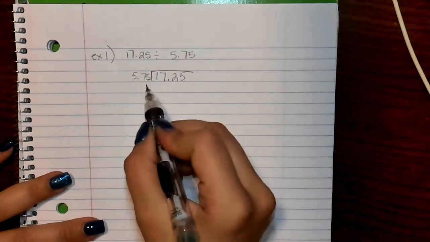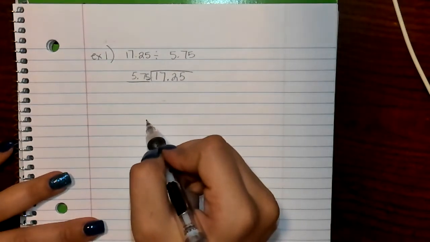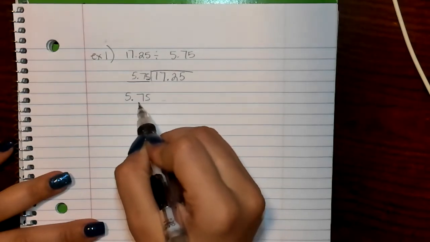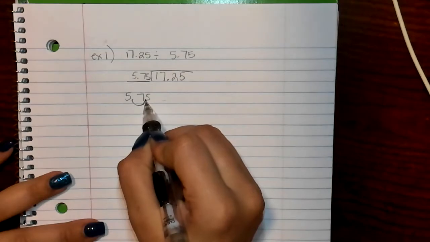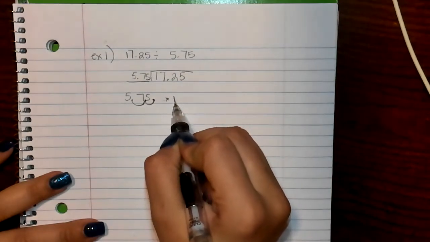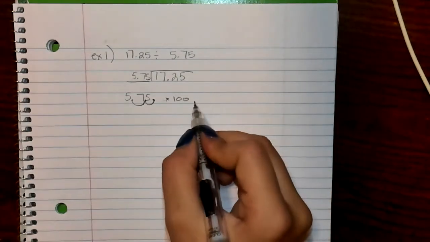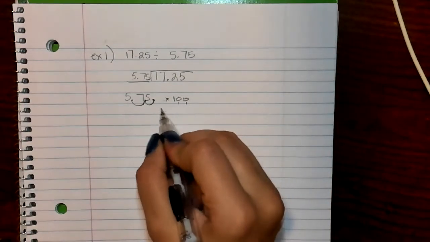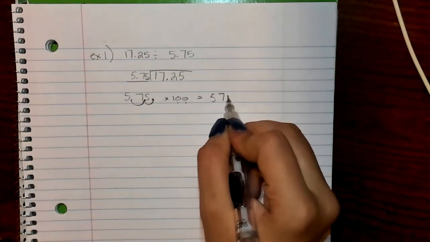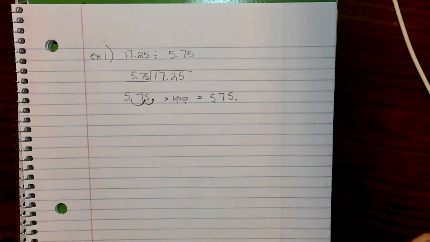Step 2 is to change our divisor into a whole number. So 5.75, move it over behind the 7, our decimal's here now. Now I move it behind the 5 and our decimal's here. That's the same as multiplying by 100 because you have 2 zeros, so you move it over 2 times. So our new number is 575 with a decimal back here.